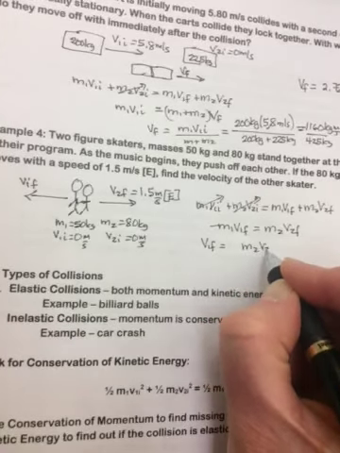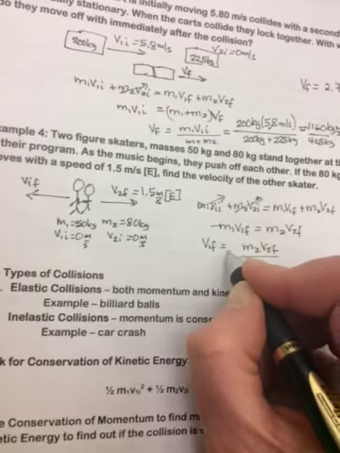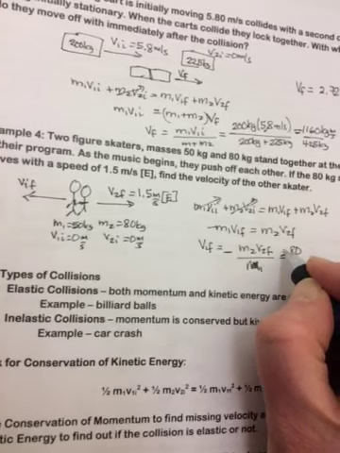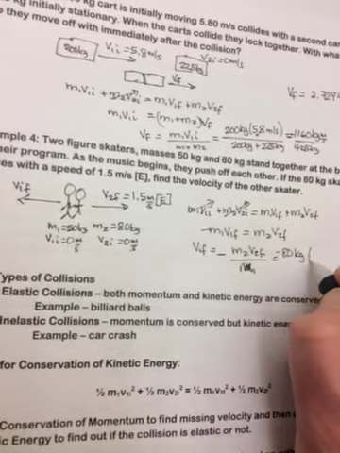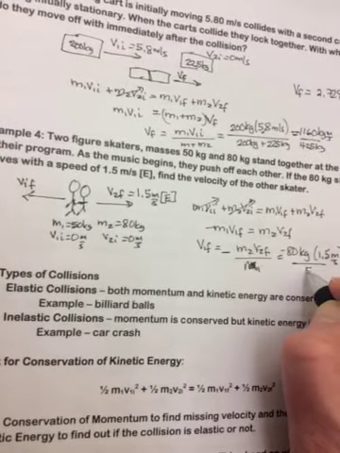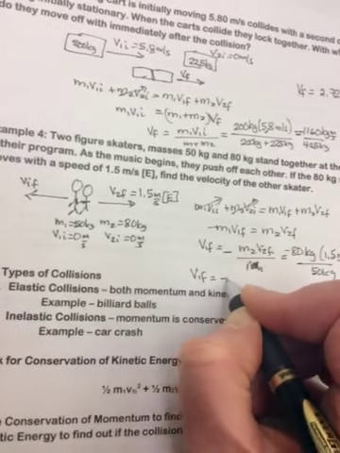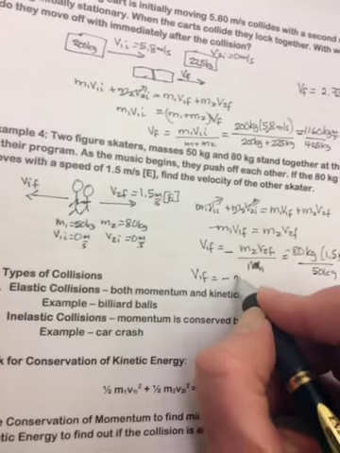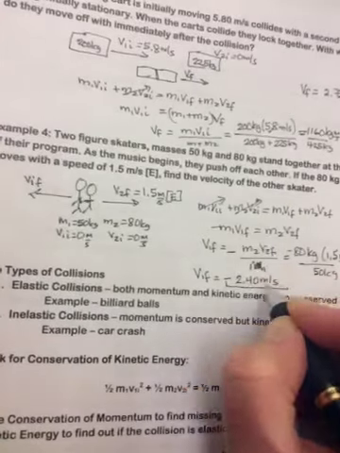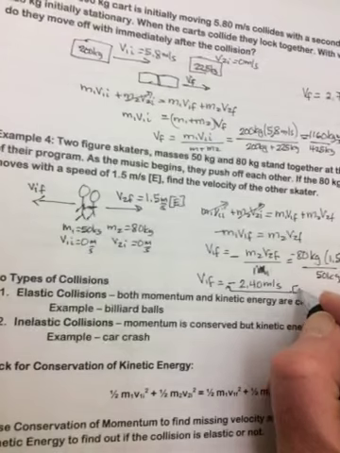So M2 V2F over M1, and the negative comes over too. So M2 is 80 kilograms, keep the negative, 1.5 meters per second, divided by 50 kilograms. And so you get a V1F of negative 2.40 meters per second. And what does the negative mean? He went east, so it means west.